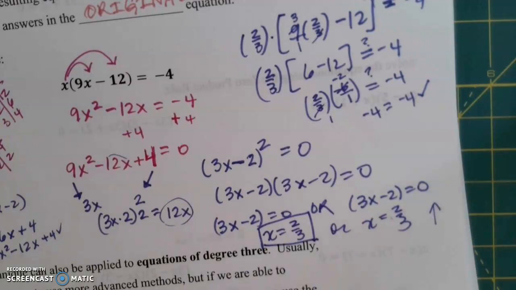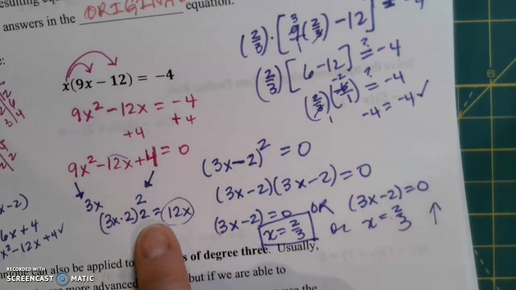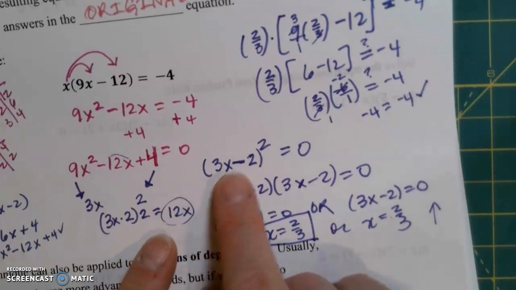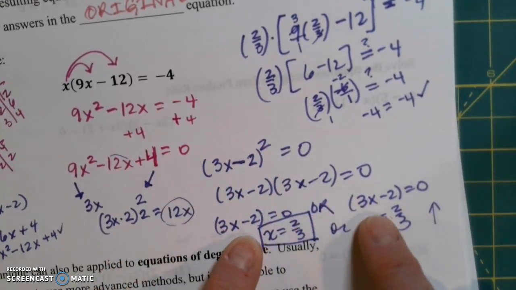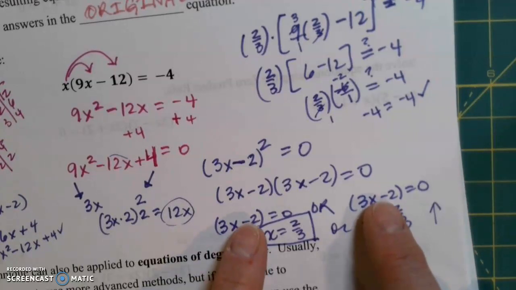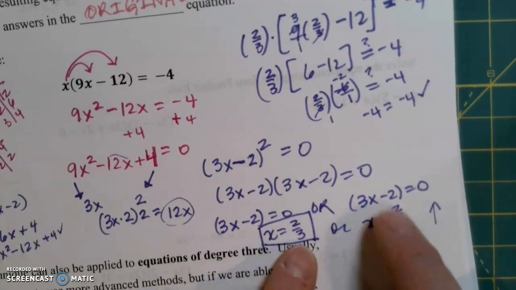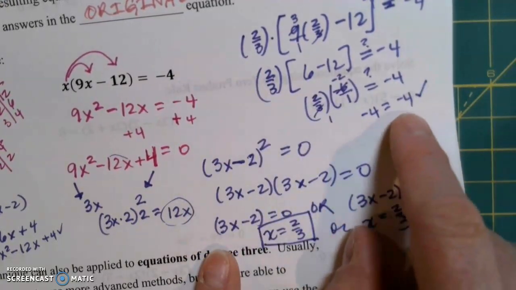And then that is it for that new idea as far as getting it set equal to 0, getting it factored, which is not a new idea. That one we've been working on for a while. We get it factored, and then setting each of those factors equal to 0. And then when I get those answers from those linear or first degree equations, plugging those back into my original equation here to see if I get a true statement.